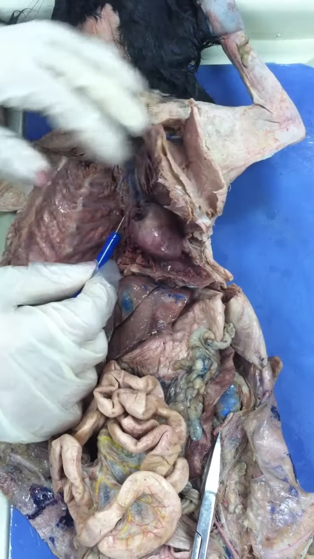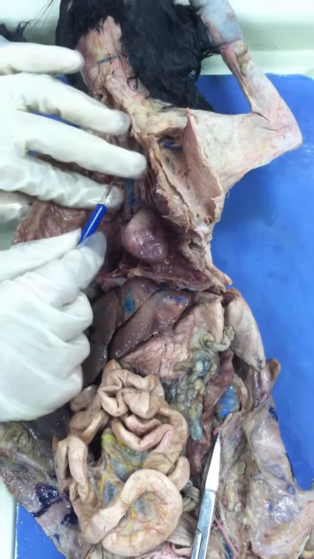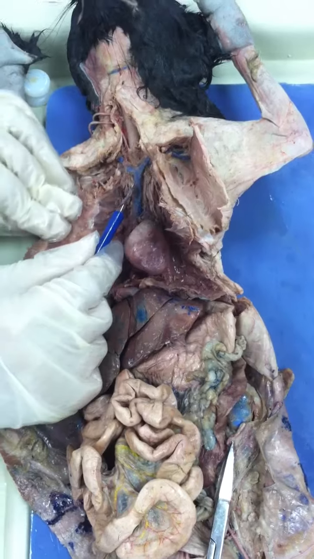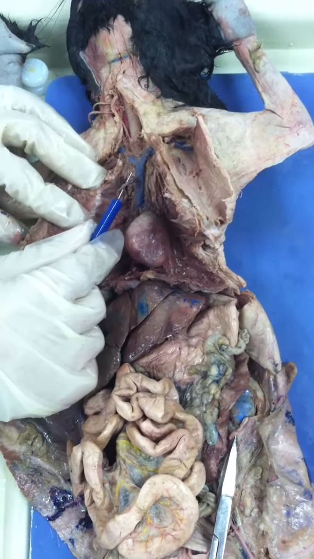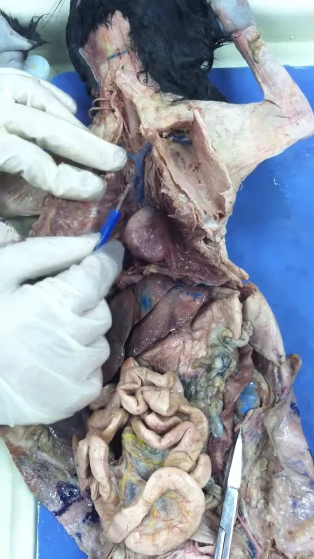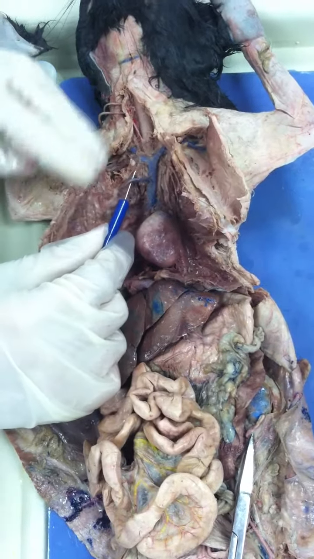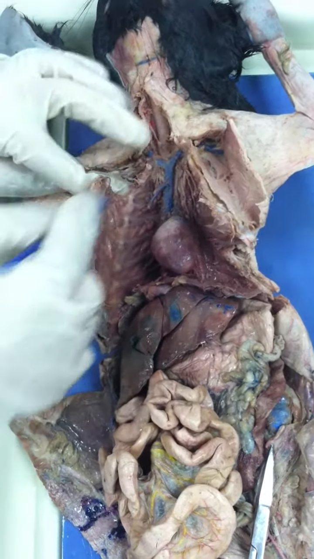Azygos. Now, we also see the remnants of this blood vessel. What's the name of it? Internal mammary. Very good. The internal mammary. And the reason why we only see a remnant is because once we open the thoracic cavity, it gets severed.